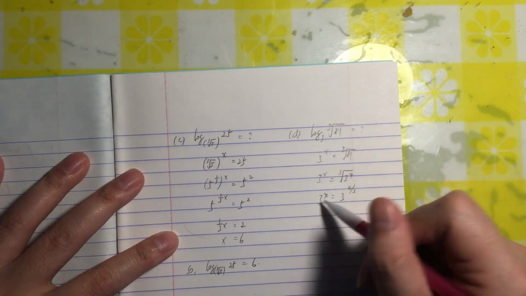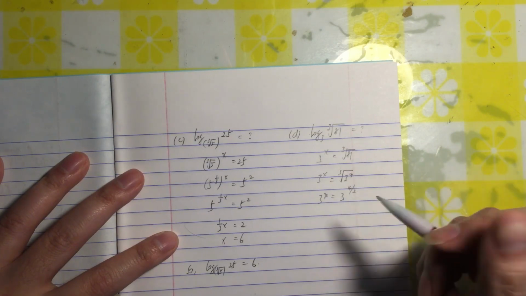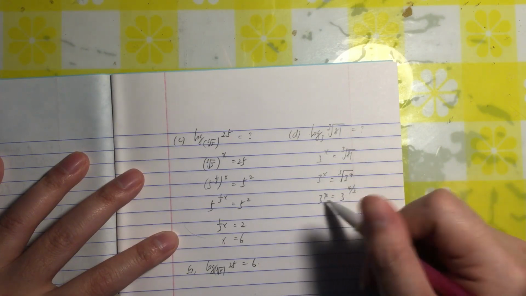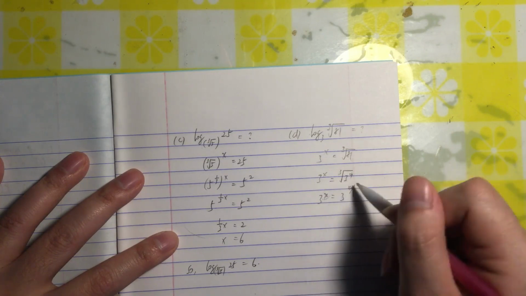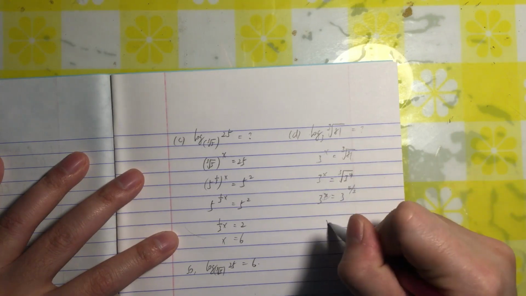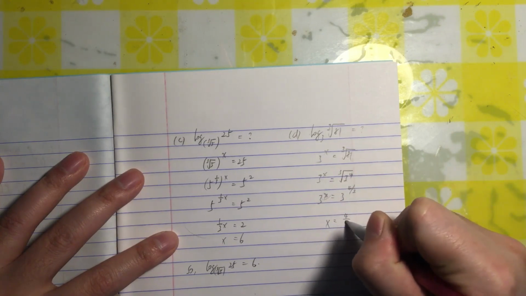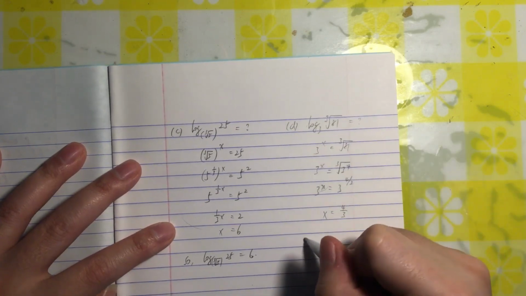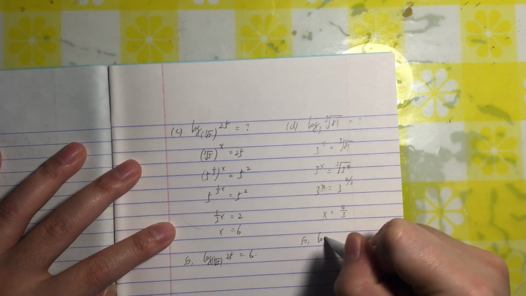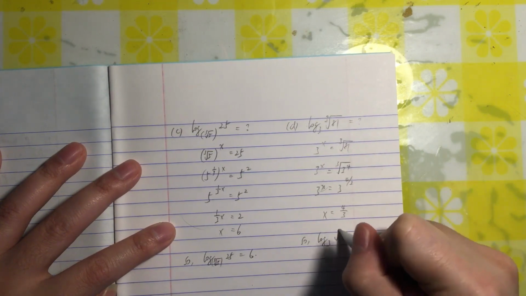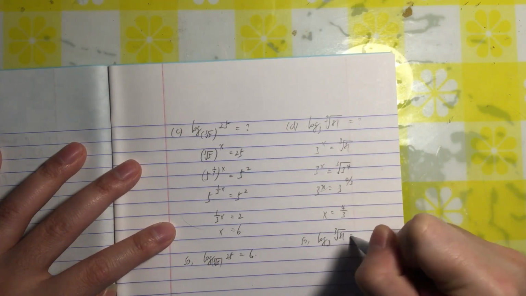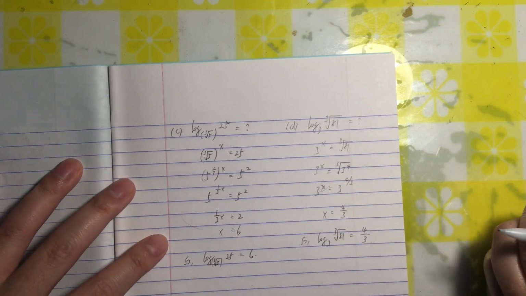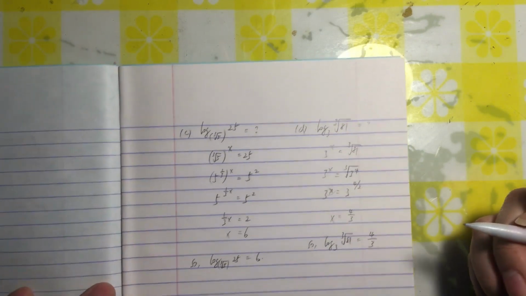Now if we match the left side and right side, you can see that their bases are exactly the same. If the base is the same, the exponent must also be the same. So x equals 4 over 3. That's the answer to this expression. So log base 3 of cube root of 81 is 4 over 3. That's the answer to part D. Part E.